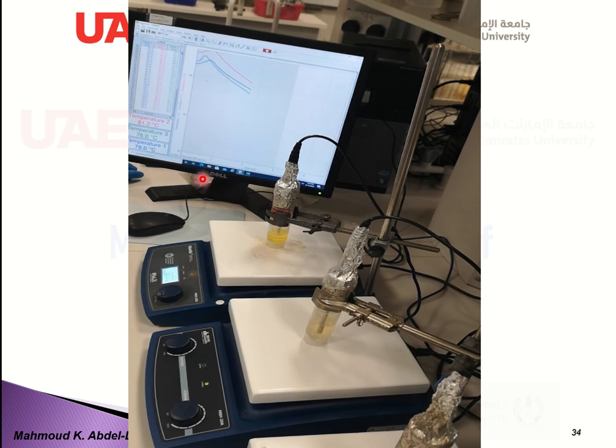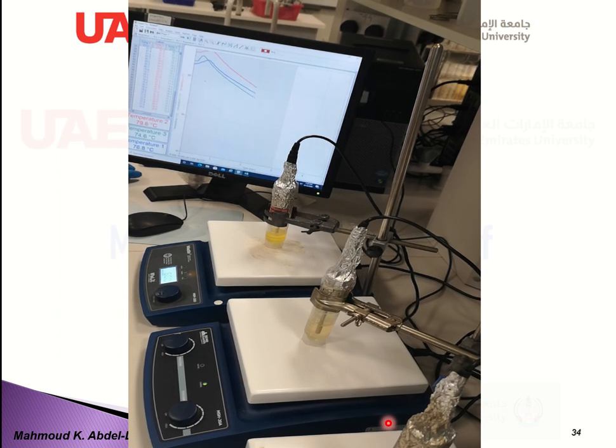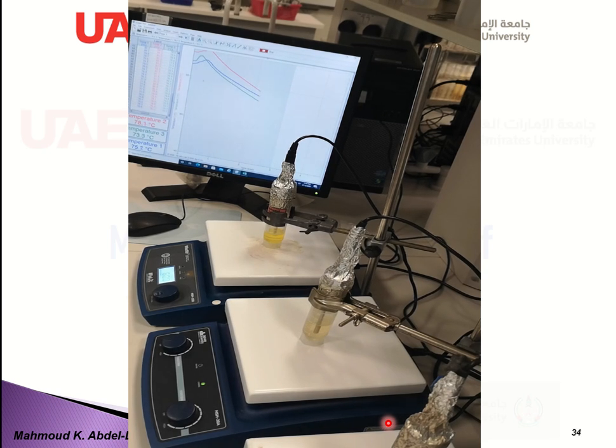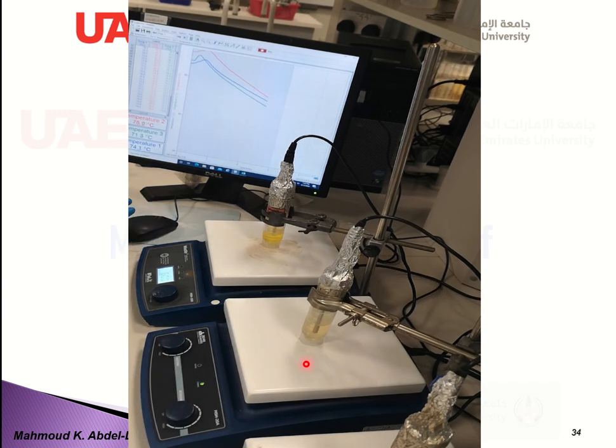You will see, for example, the first one, I think it will be the red curve, or the green curve, it will be the first one. Let's see. I think you can hear the sound of the stirrer.